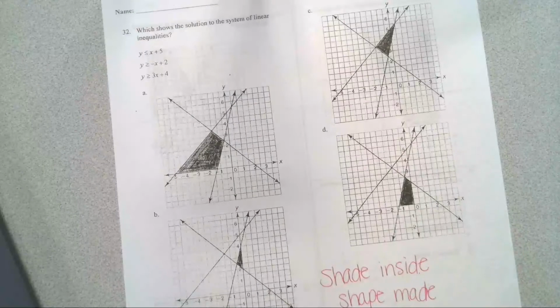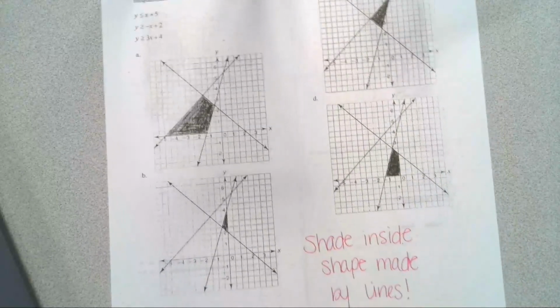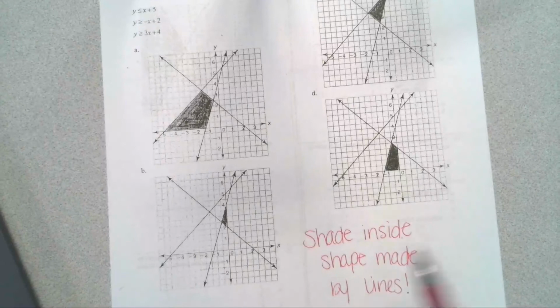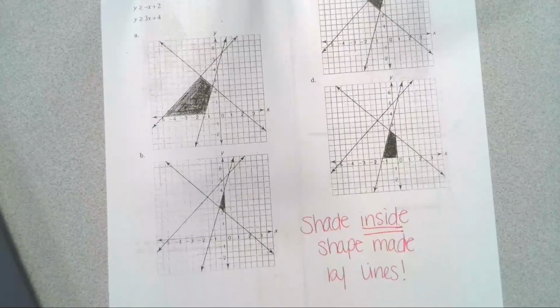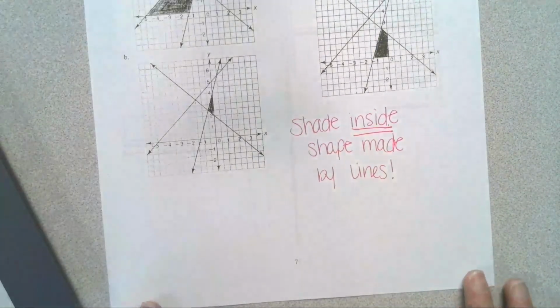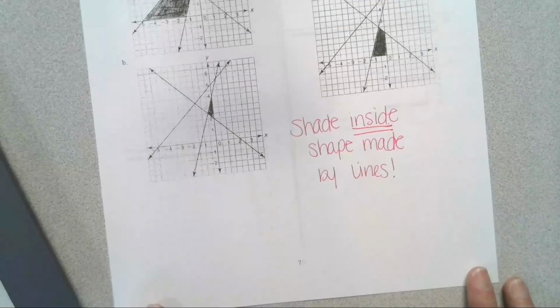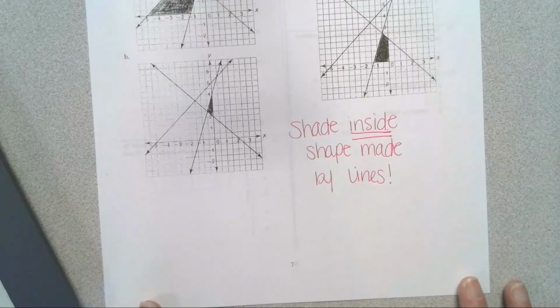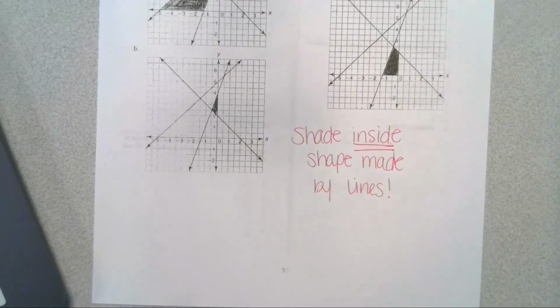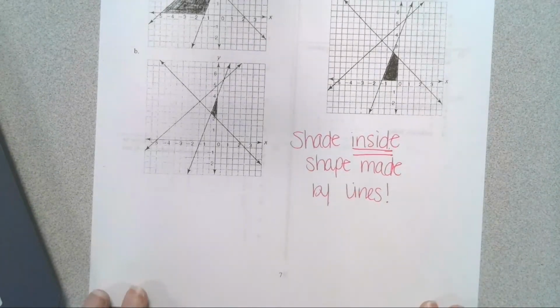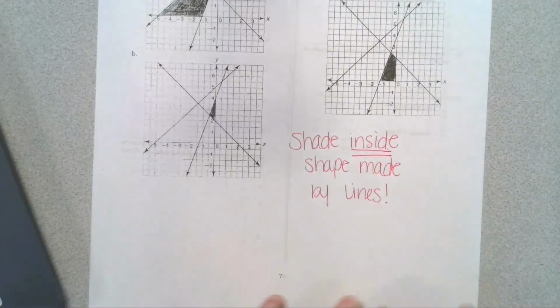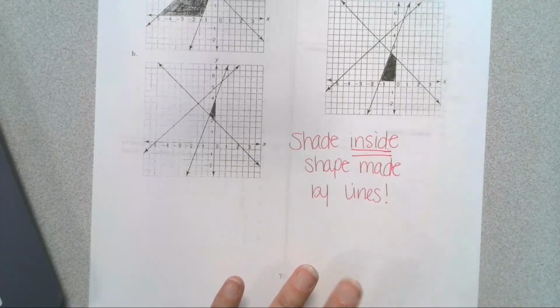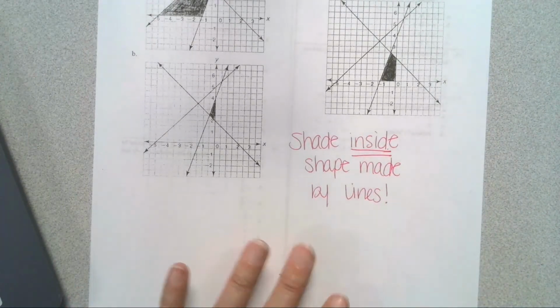All right, for number 32, you're going to shade inside the shape made by the lines. There are 3 lines, and there's only one of these graphs that's shaded inside all 3 lines.